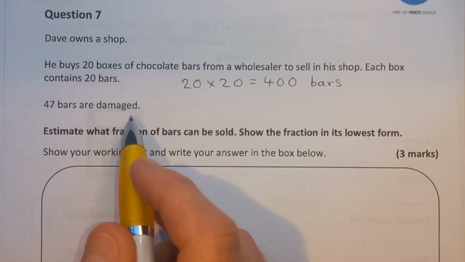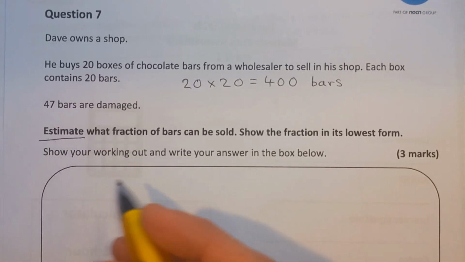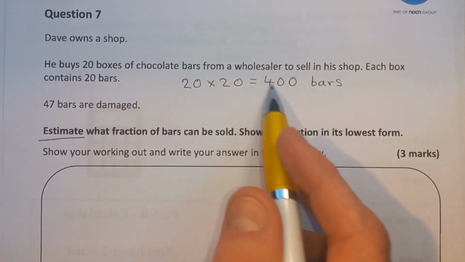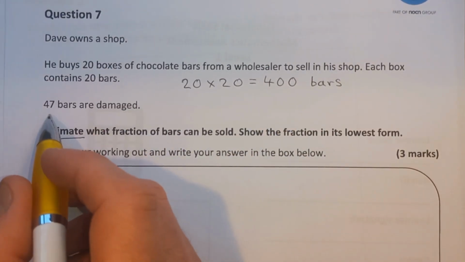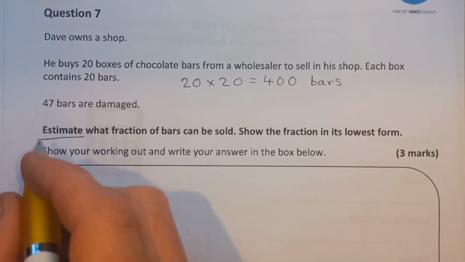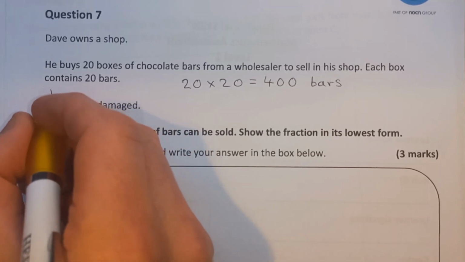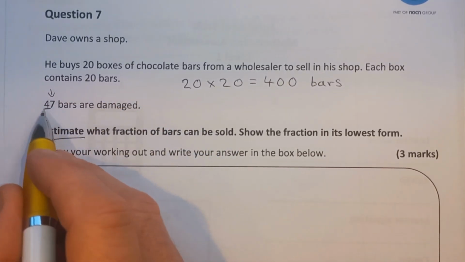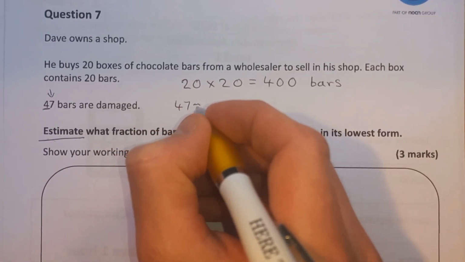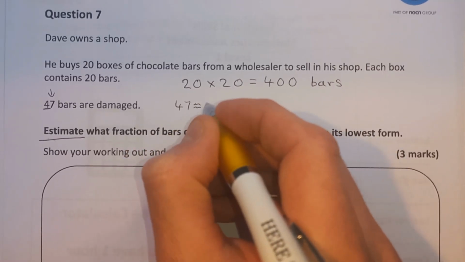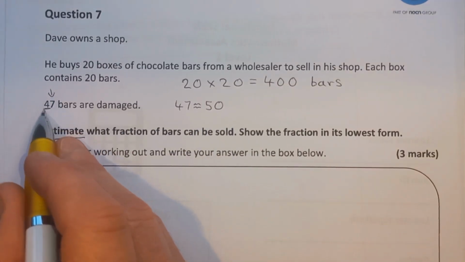47 bars are damaged. Now it does say estimate what fraction. So when we're estimating, usually we're going to be rounding. Now, we don't need to round 400 because that's a nice big round number. But what about 47? Well, we can round that to the nearest 10 maybe. So the 4 is the tens at the moment. So we look at the next number. If it's 5 or more, we round up. So we're going to round that to, so we can put 47 is approximately equal to, and that's going to round up to 50. So we've got the 7, which means we need to increase that by 1.